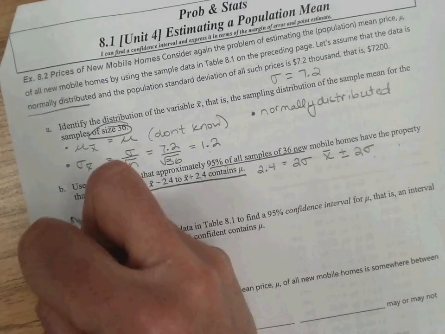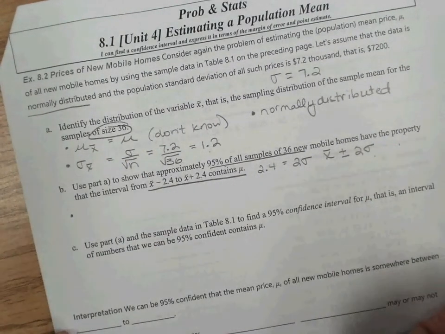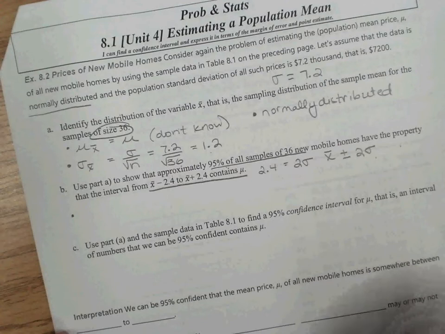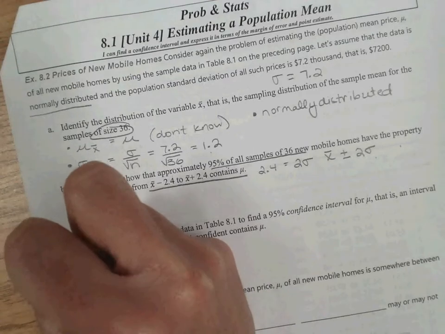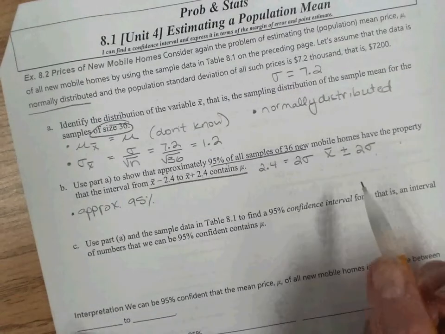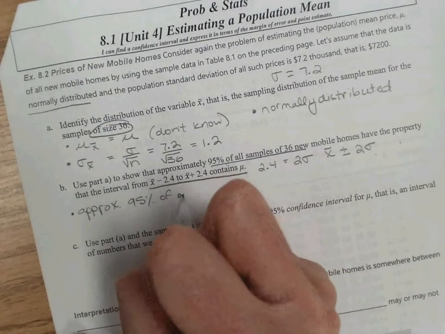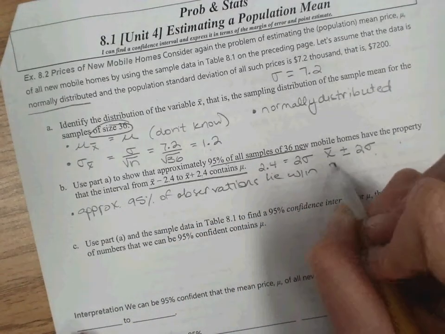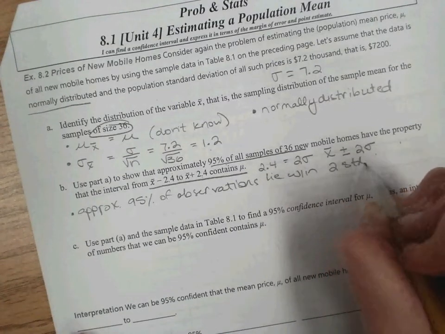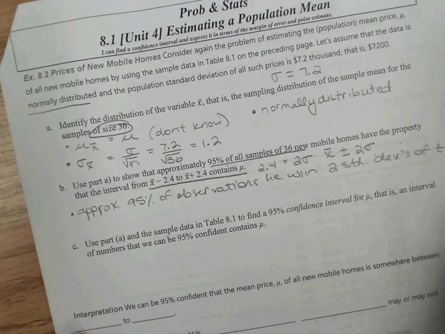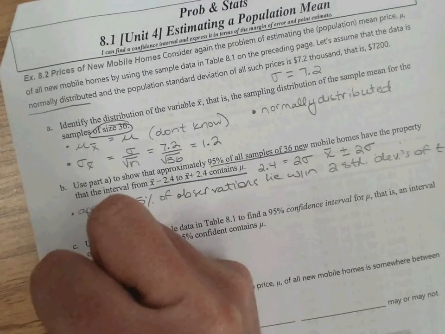So this relates back to our empirical rule, where as long as the distribution has that normal shape, it's a normally distributed variable, we know that approximately 95% of the observations lie within two standard deviations of the mean.